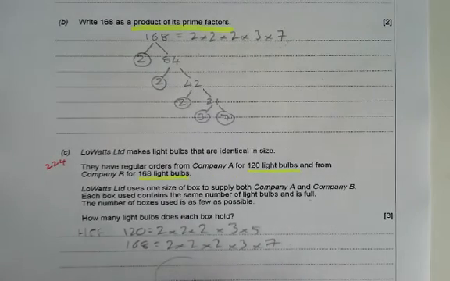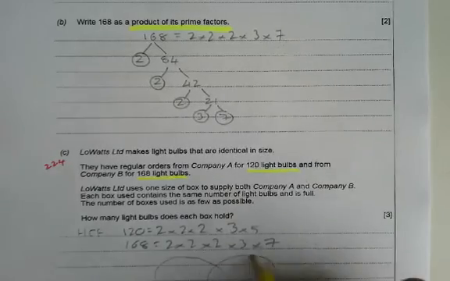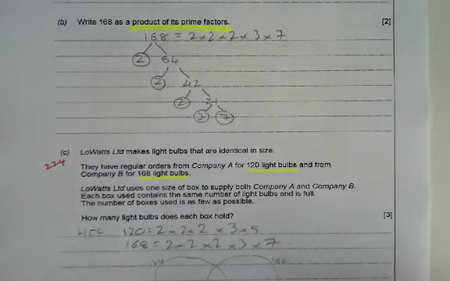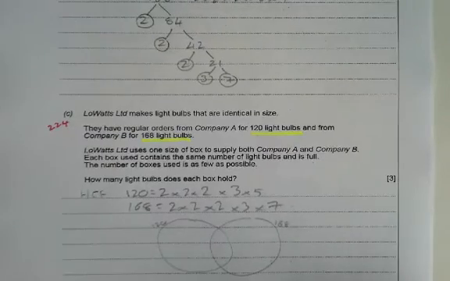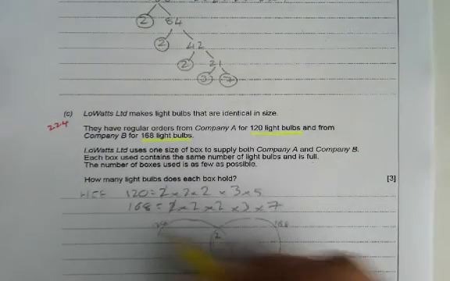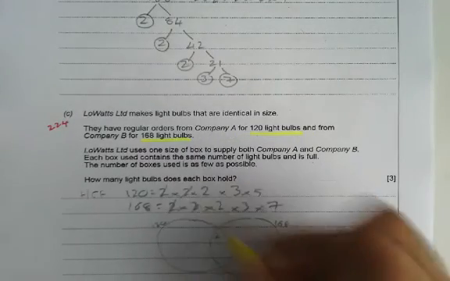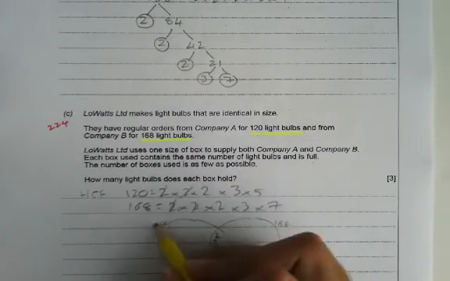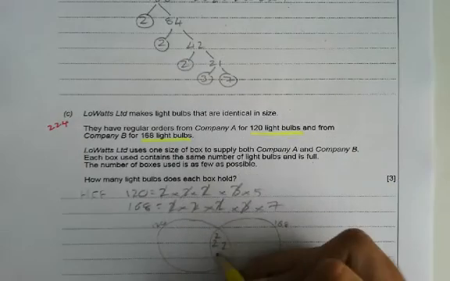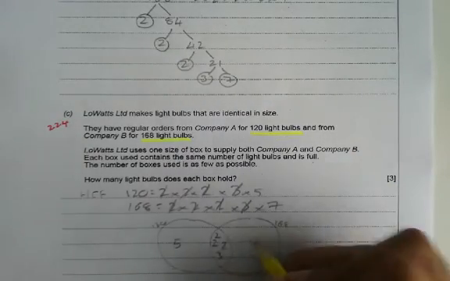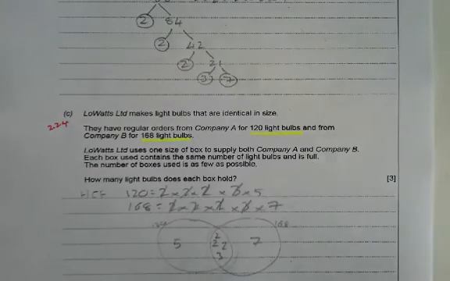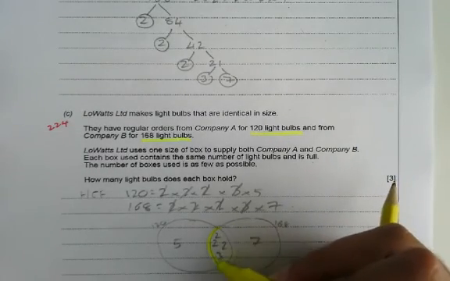Okay, and if you remember your working out for this, we use a Venn diagram. This one's going to represent 120, this one's going to represent 168, and what we do is we pair up the primes. So that 2 and that 2 represented by 2 there, a 2 in 120 and a 2 in 168. That 2 and that 2 represented by a 2 there, another 2 in 120, another 2 in 168. That 2 and that 2, that 3 and that 3, and then 5 will go in there and 7 will go in there. So that is our highest common factor in the middle there.